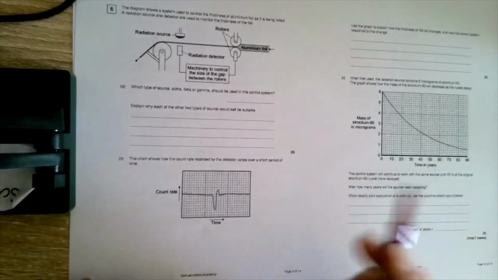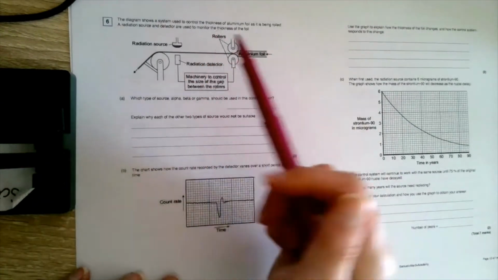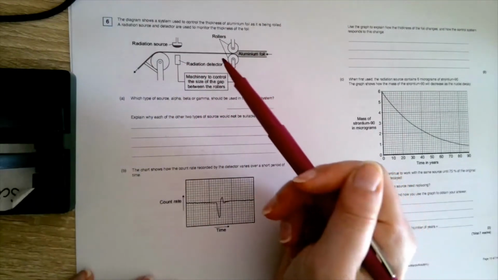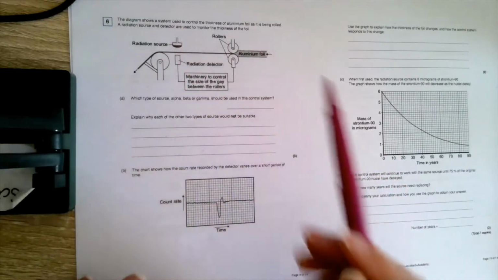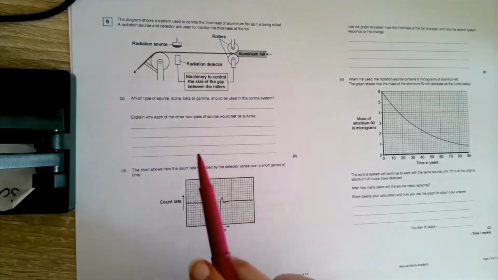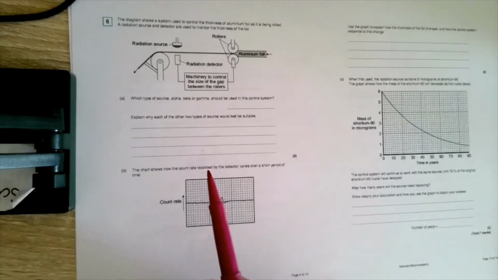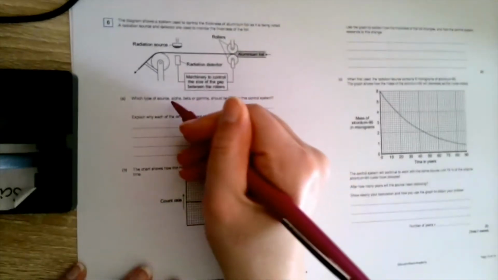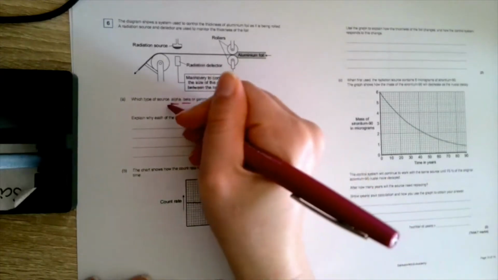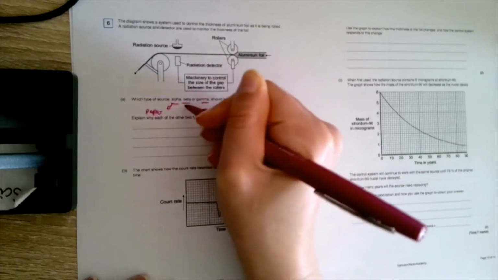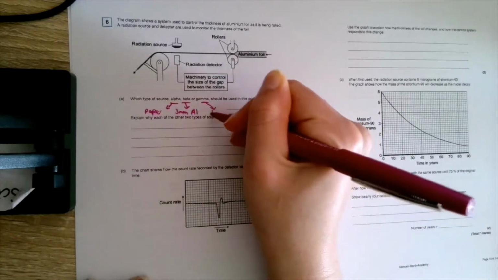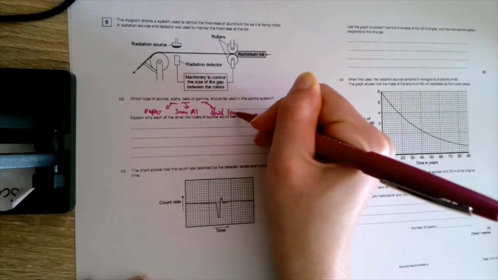So here we're looking at a system used to control the thickness of aluminium foil as it is being rolled. A radiation source and detector are used to monitor the thickness of the foil. Which type of source, alpha, beta or gamma, could be used in this control system? So this all comes down to how penetrating our different sources, alpha, beta, gamma, are. Alpha, if we remember, is stopped by paper. Beta, 3 mm of aluminium. And gamma needs thick lead and concrete.